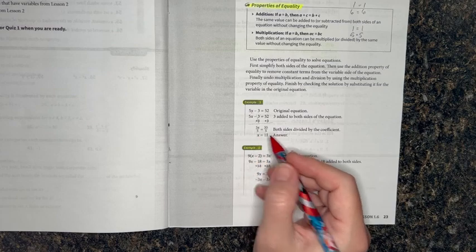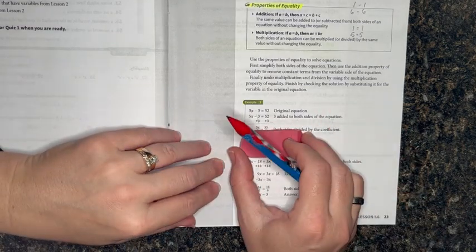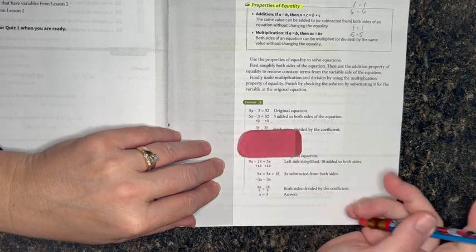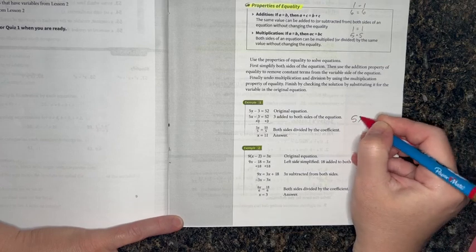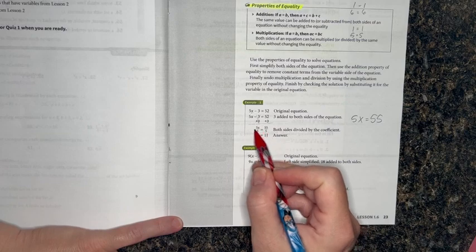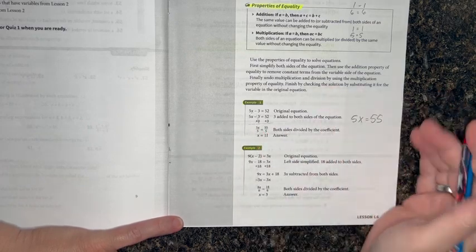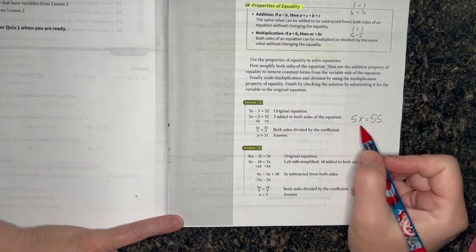Now at this point, we're at 5x equals 55. I don't want to cancel it all out; I want you to be able to see it. That's not going to work for me, so here's where we're at right now: 5x equals 55. They kind of just went two steps at a time, but I want to break it down. I know this should be review, but let's break it down for now.